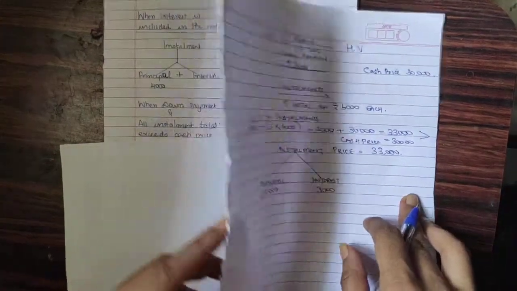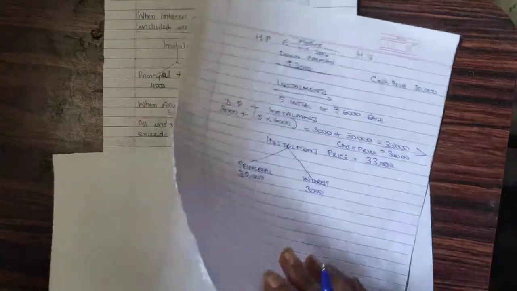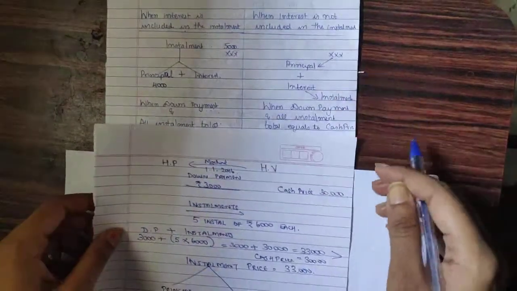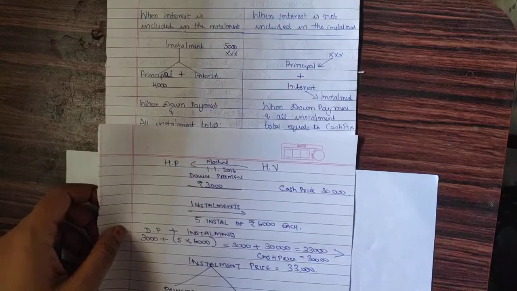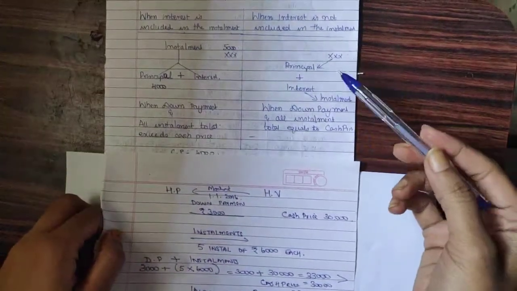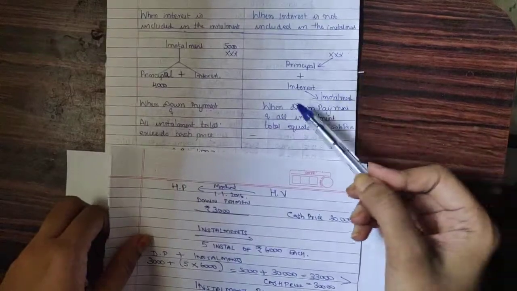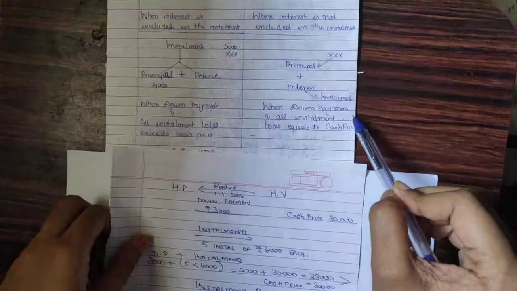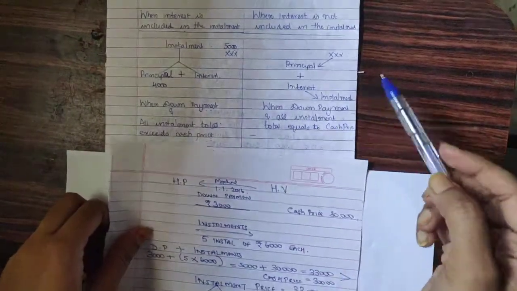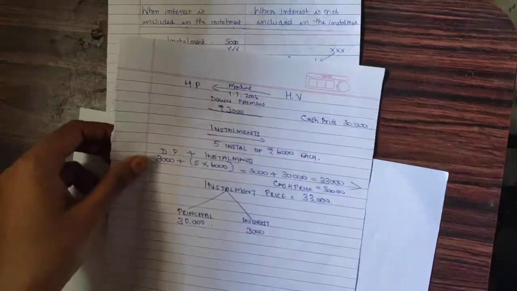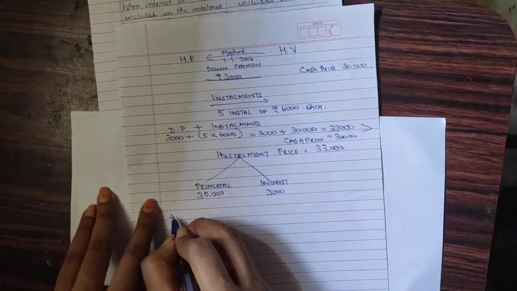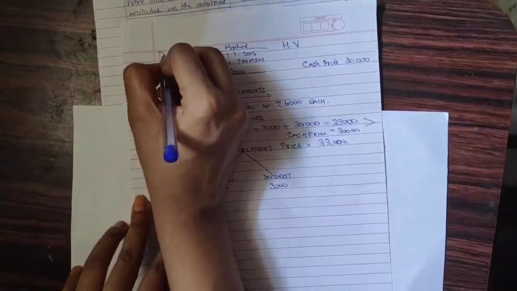Now we look into the second situation, when interest is not included in the installment. How do you know that the interest is not included in the installment? That happens when the down payment and all the installment amounts, when added up, equal the cash price. This is the second situation; the first one was the previous one.